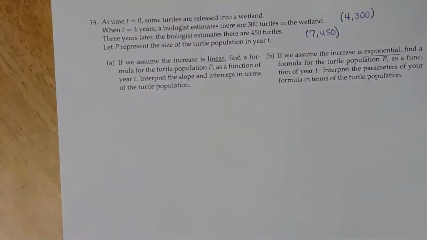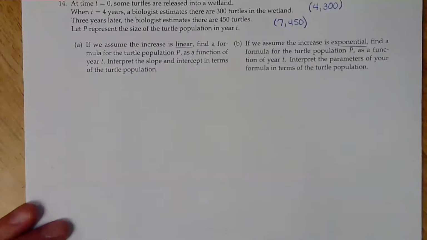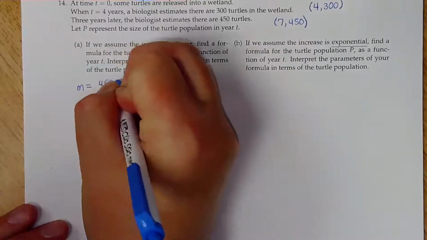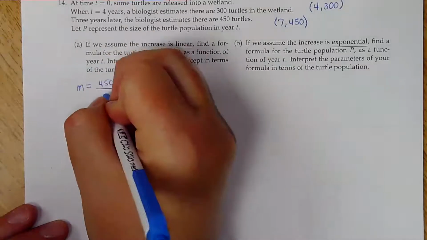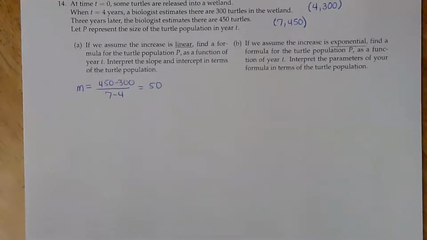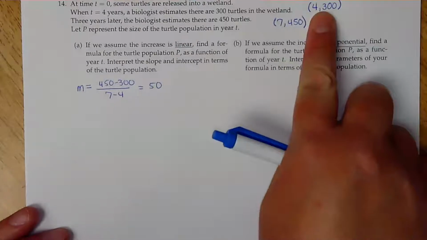All right, so let's see if we came to about the same conclusions here. My slope is going to be 450 minus 300 over 7 minus 4, which gives me 50. And then I don't have my intercept, so I'll use point slope form with the 4 and the 300.